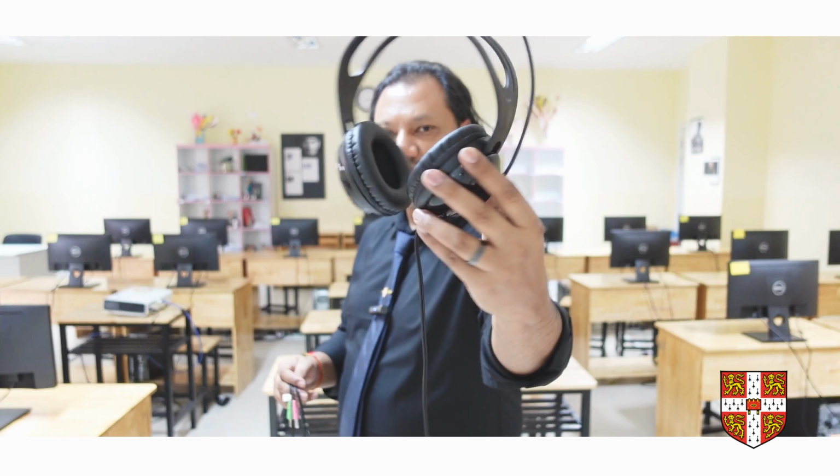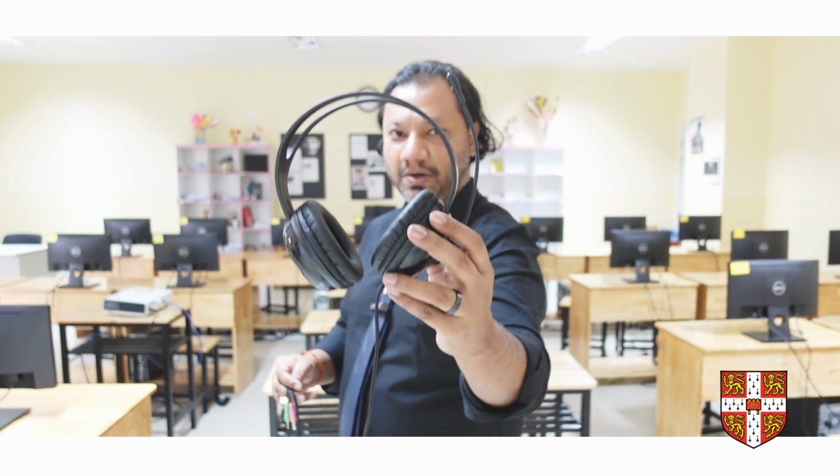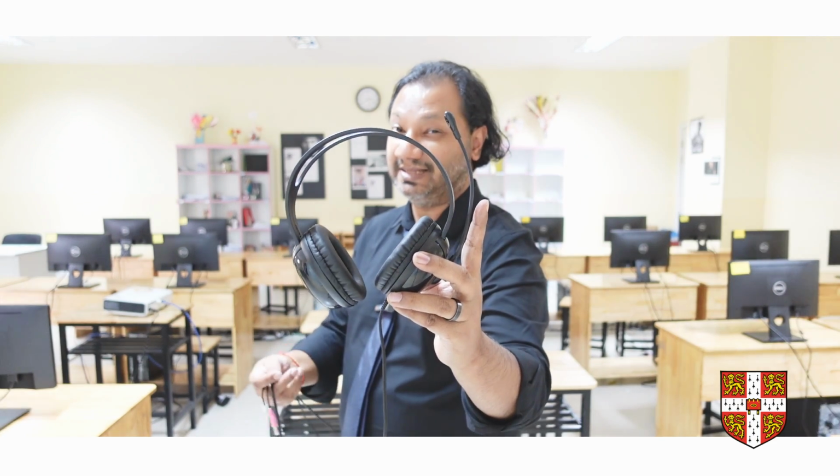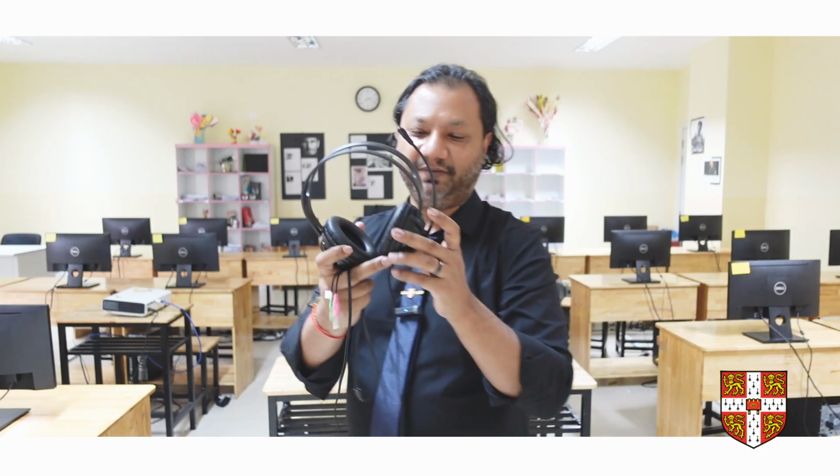If you look at it carefully, you see that that's what the headphone looks like right there. And you notice there's a little thing over here which is known as the microphone. It's not exactly an antenna, it's a microphone. I mean, it looks like an antenna, but it's not. It's a microphone.